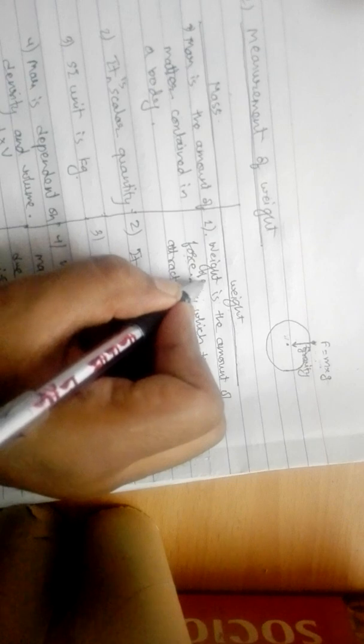Once again, mass is the amount of matter content in a body, but weight is the amount of force by which the earth attracts an object, or you can say amount of force of gravity. Being matter, mass is a scalar quantity, and being force, weight is a vector quantity. SI unit of mass is kilogram and SI unit of weight is Newton. Mass is dependent on density and volume, that means m equals d into v, but weight is dependent on mass and acceleration due to gravity, that means W equals m into g.